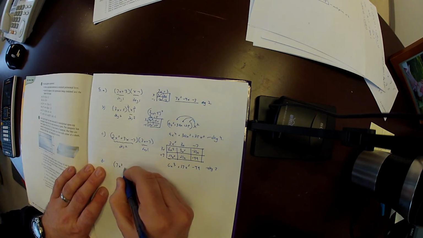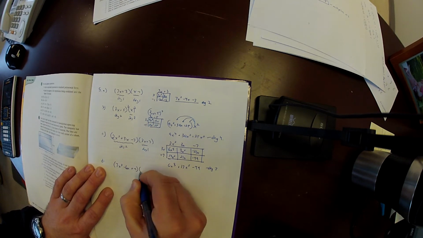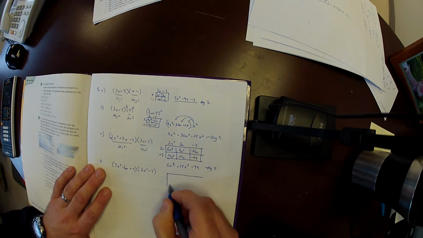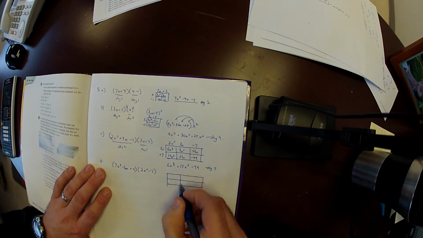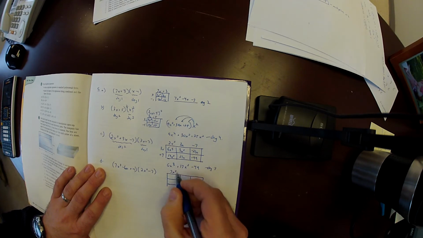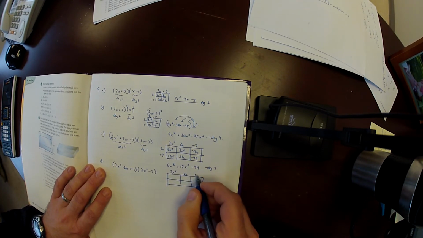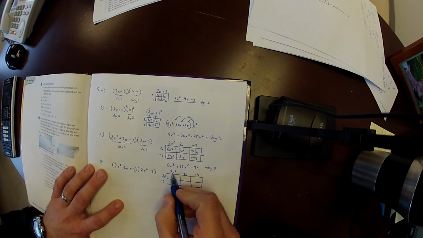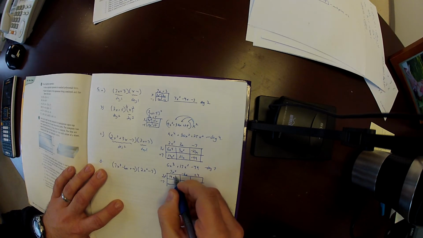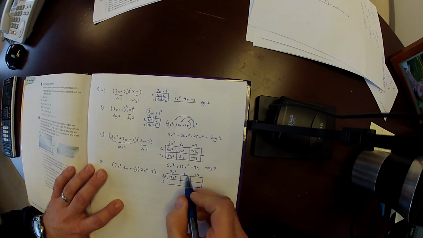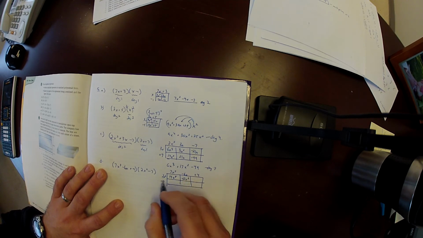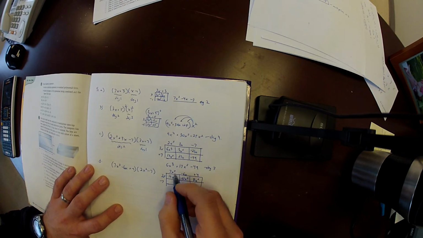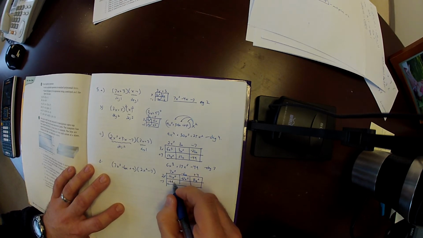The next one reads (7x to the 3rd - 6x + 4) times (2x squared - 7). I'm going to do the same process I used in the last expression to keep organized. Putting the 3 terms here, 7x to the 3rd, minus 6x, plus 4 here, and this part will be 2x squared minus 7. 2x squared times 7x to the 3rd is going to yield 14x to the 5th. 2x squared times a negative 6x is going to be a negative 12x to the 3rd. 2x squared times 4 is going to be 8x squared. And then under this expression, 7x to the 3rd times a negative 7 is a negative 49x to the 3rd.